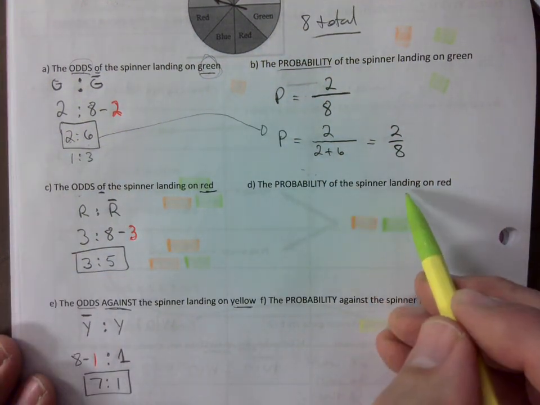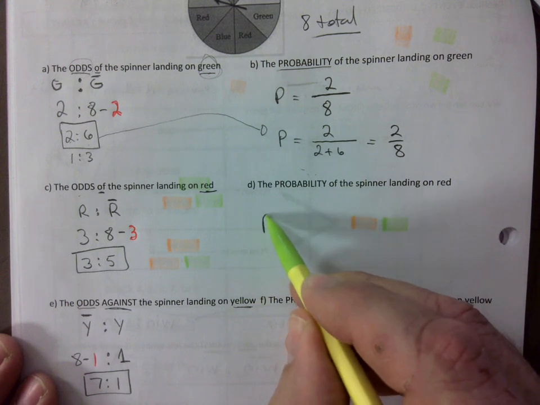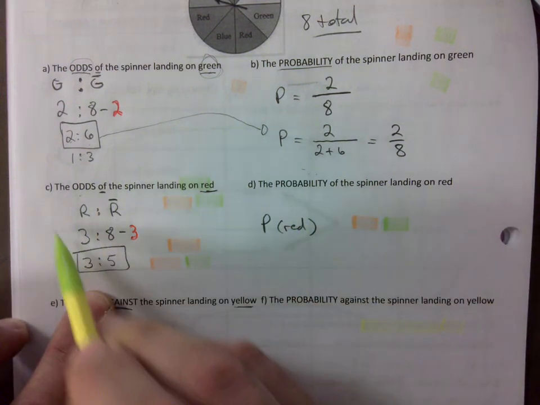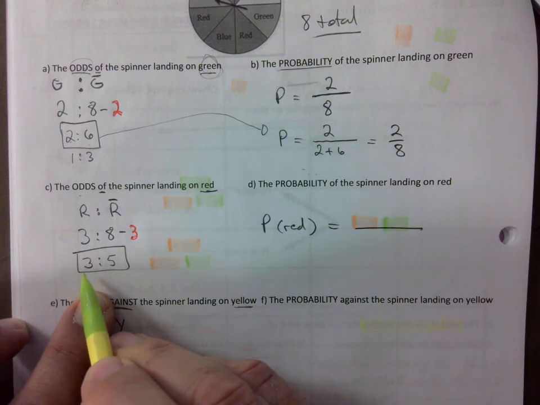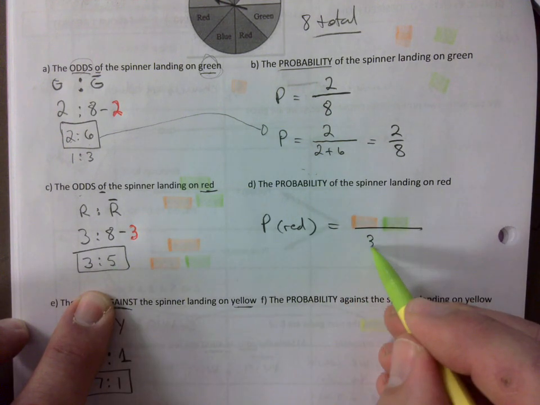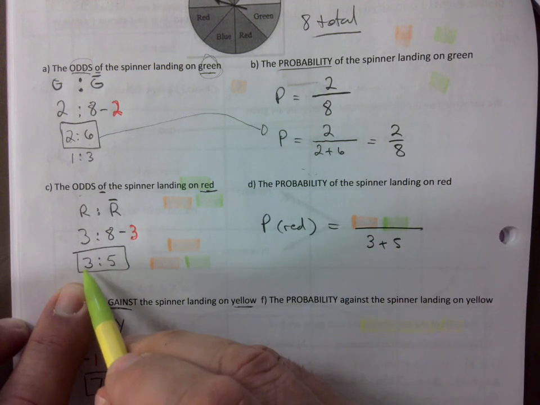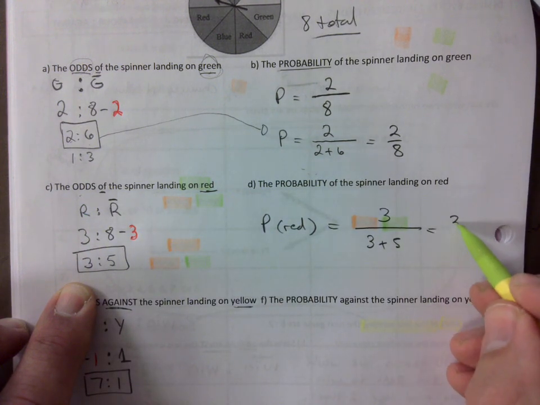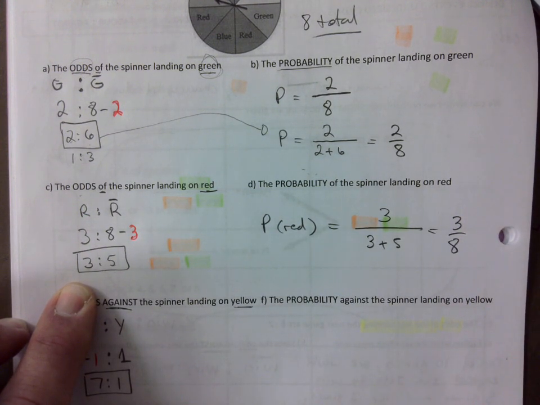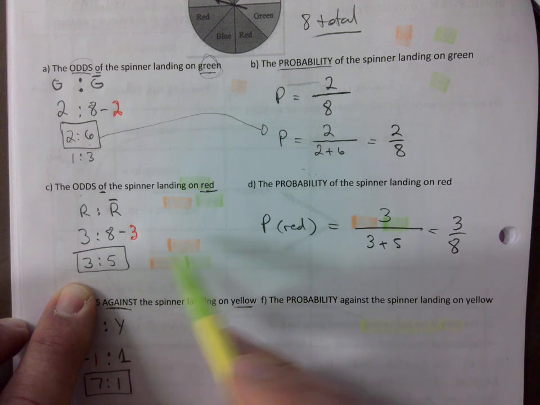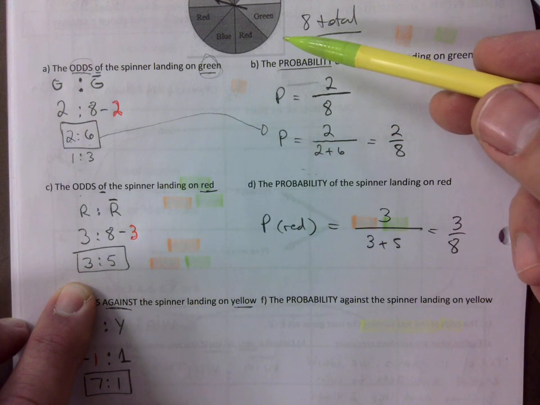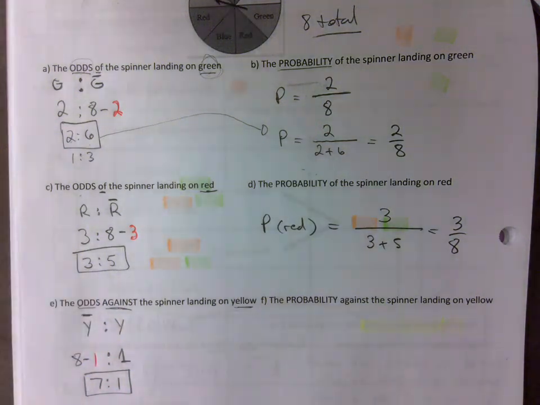Next, the probability of the spinner landing on red. We can actually write down probability of red. We have the odds here, so let's just use that. So it's 3 plus 5. And we know that the 3 represents red, so that's what we want. So that's 3 over 8. Just use the odds to turn it into a probability. You could have verified with the wheel, but that's okay if you didn't.